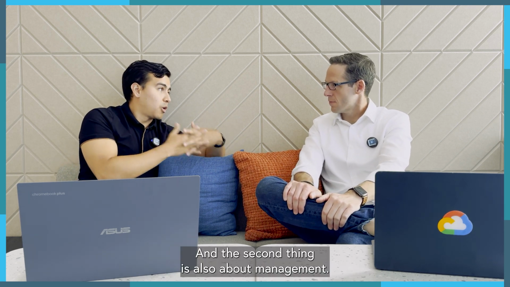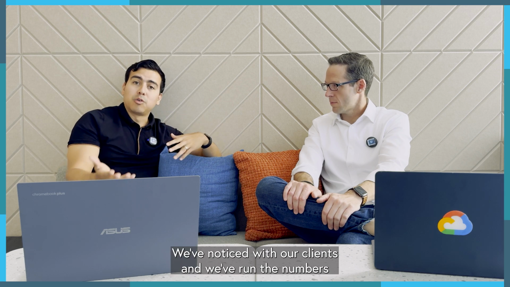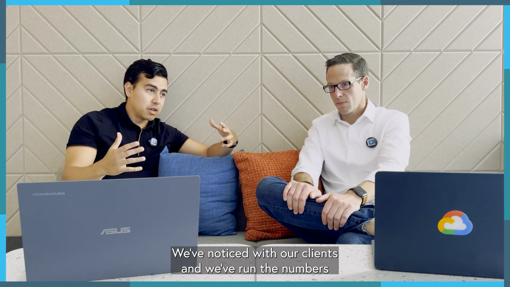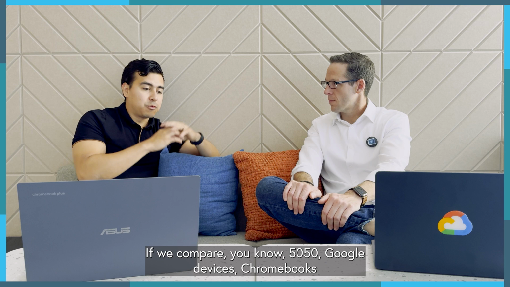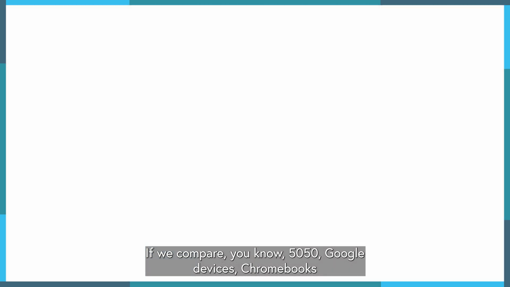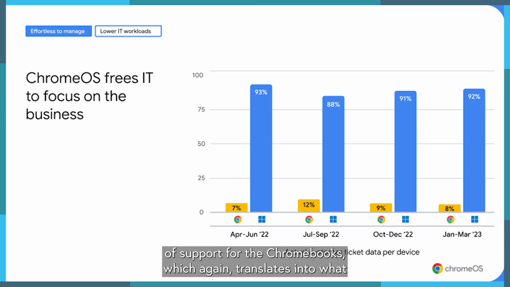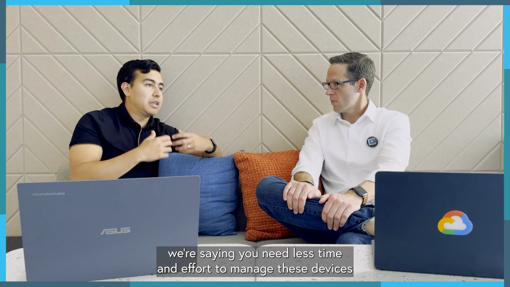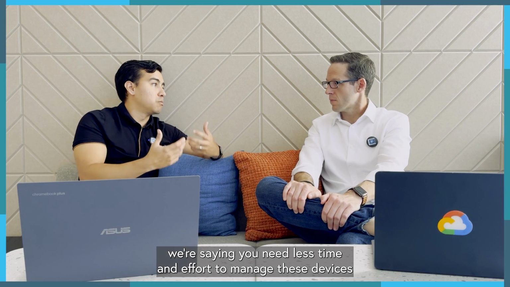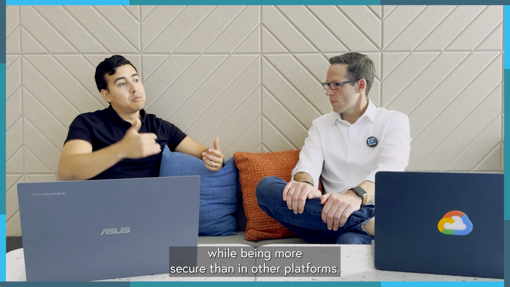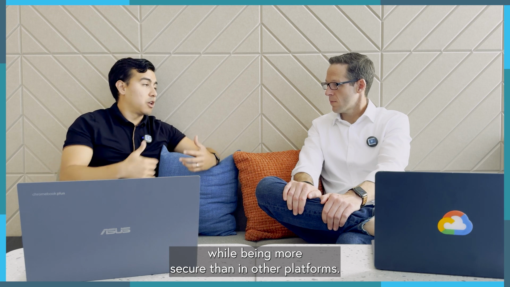And the second thing is also about management. We've noticed with our clients, and we've run the numbers, and they're telling us, hey, if we compare 50-50 Google devices, Chromebooks, and Windows in the same environment, we're getting a lot fewer support tickets for the Chromebooks, which again translates into what we were saying. You need less time and effort to manage these devices while being more secure than in other platforms.